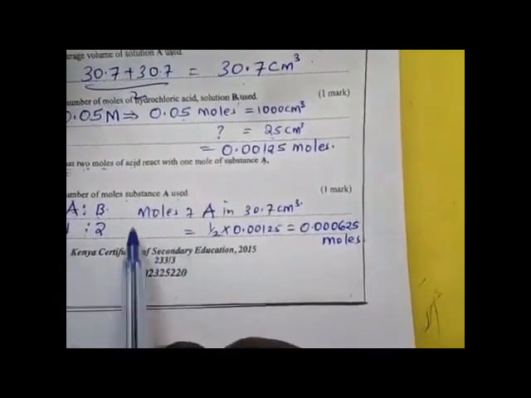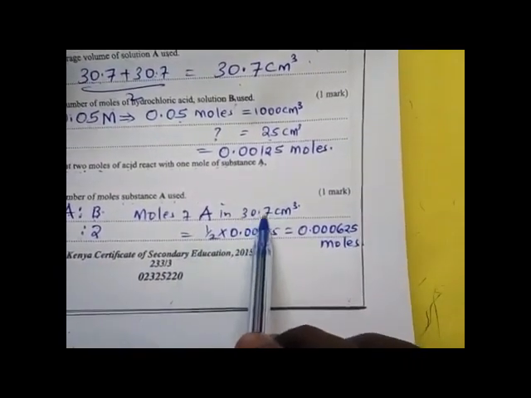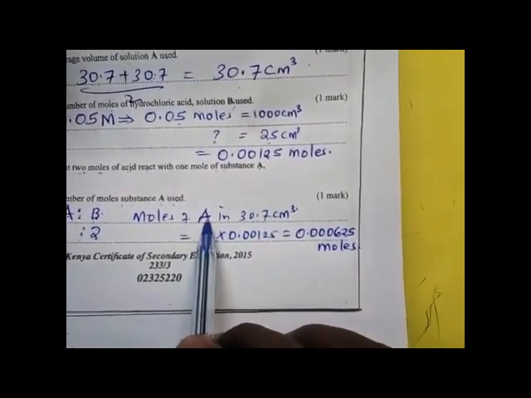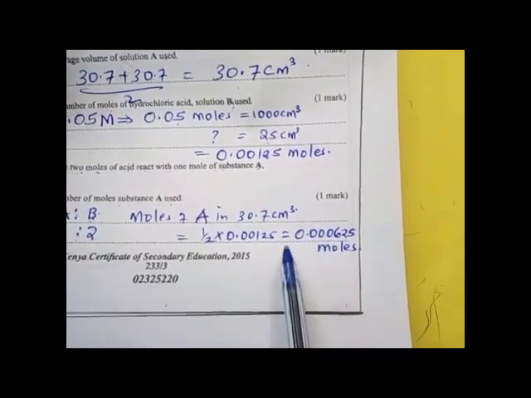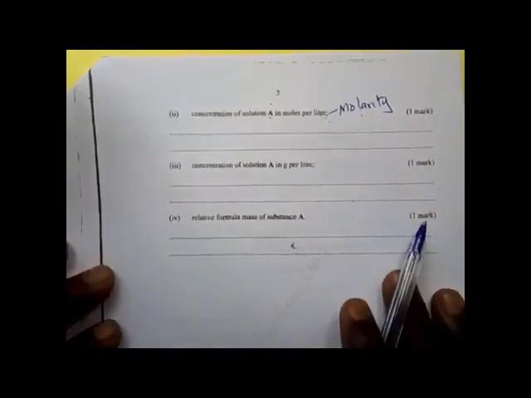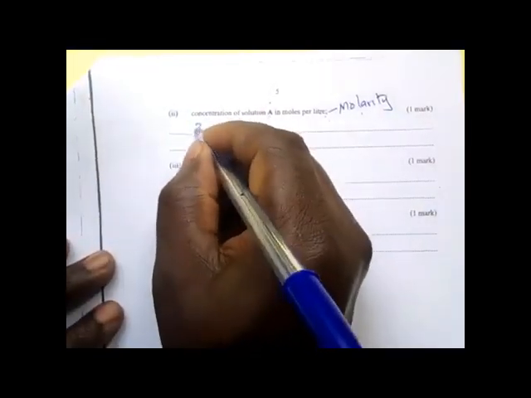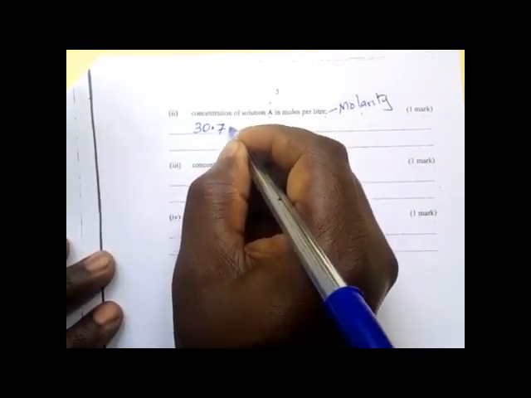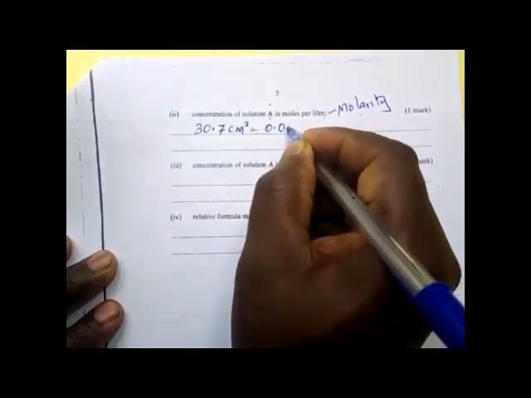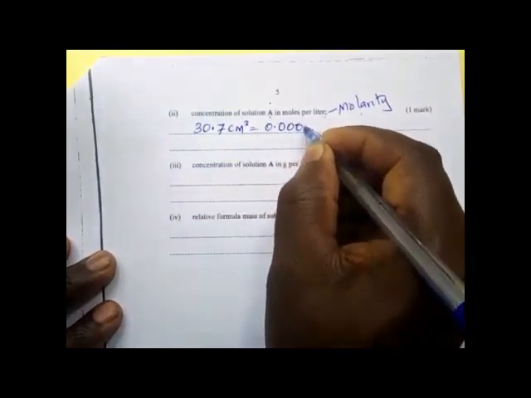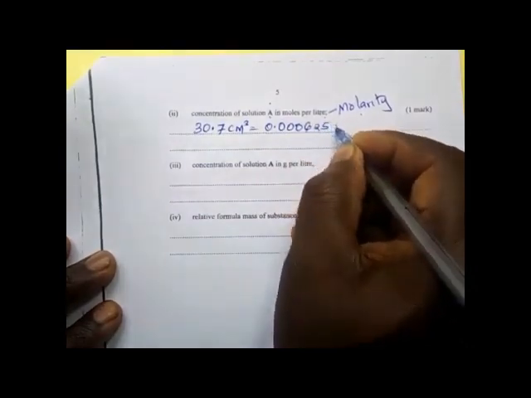We know that 30.7 cm³ contains 0.000625 moles.